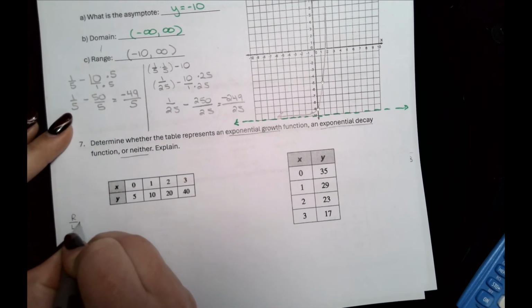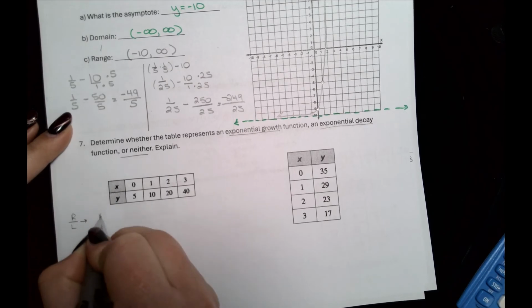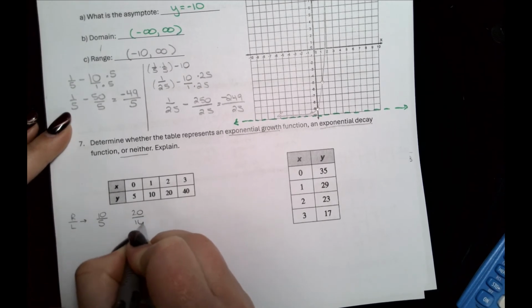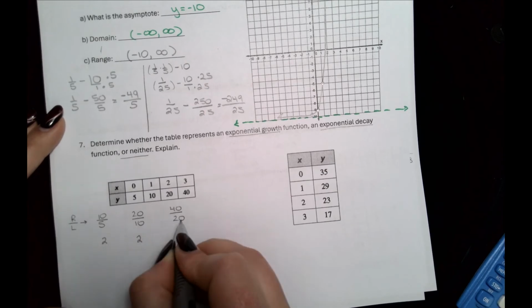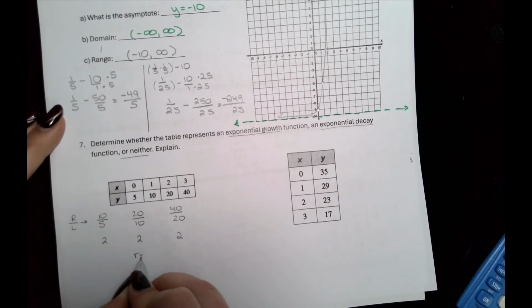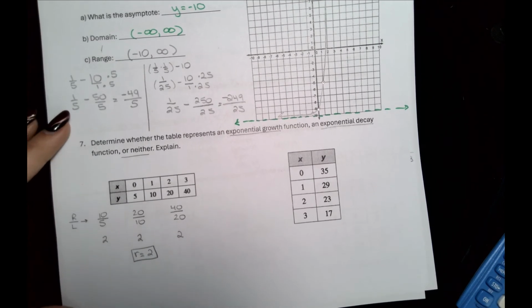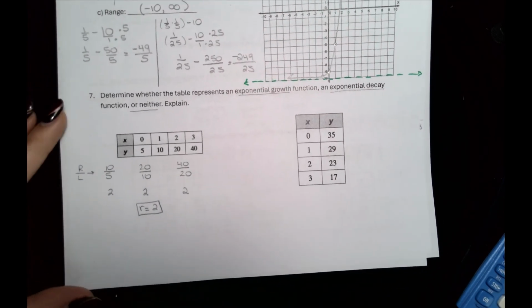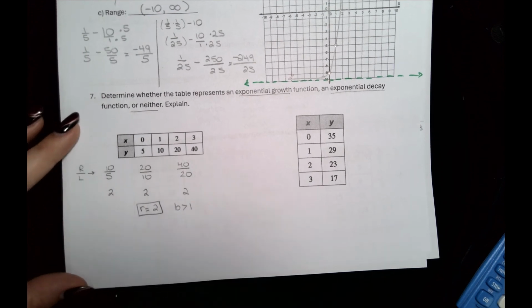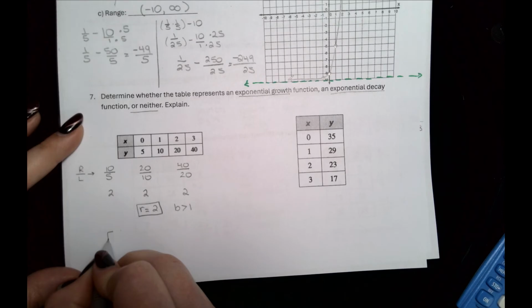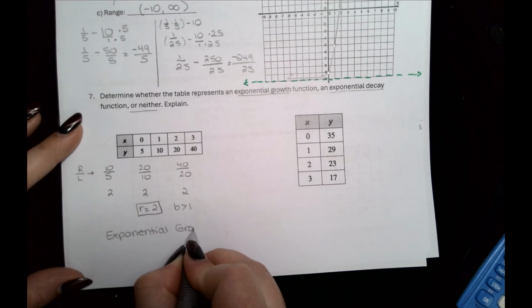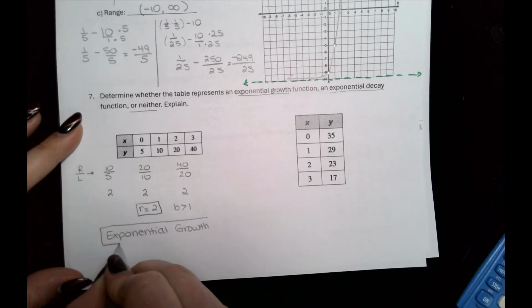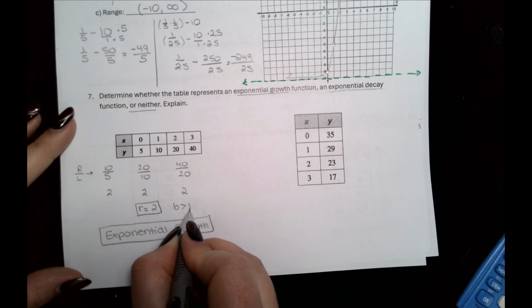Our right divided by our left. 10 over 5, 20 over 10, 40 over 20. So we have 10 divided by 5 is 2, 20 and 10, that's 2, 40 and 20, that's 2. So that means our common ratio is 2. Again, what is it asking? Is it asking for exponential growth, decay, or neither? Since this right here is bigger than 1, our common ratio is bigger than 1. This is exponential growth. Again, the reasoning for that is because the value of the common ratio is bigger than 1.